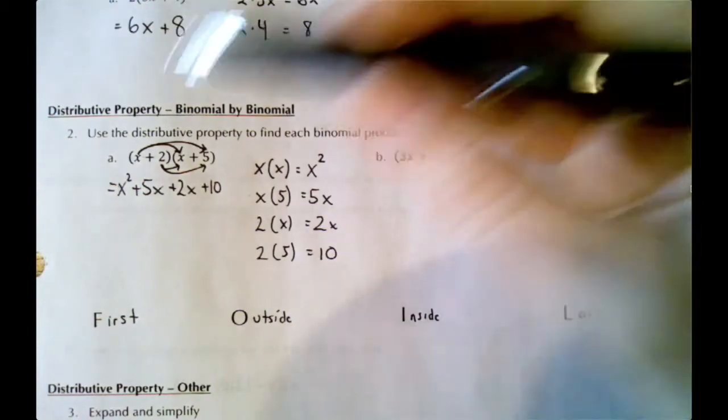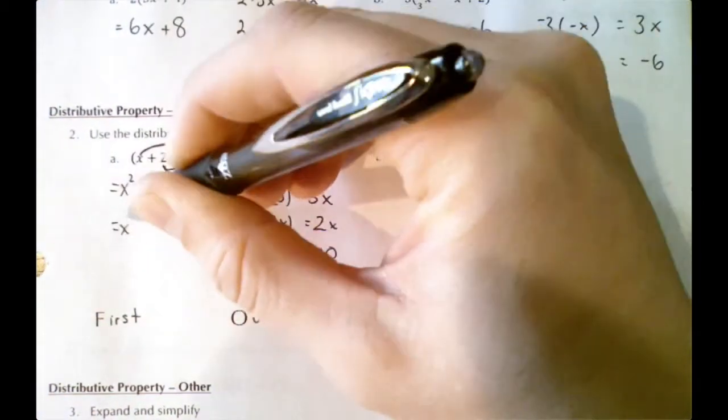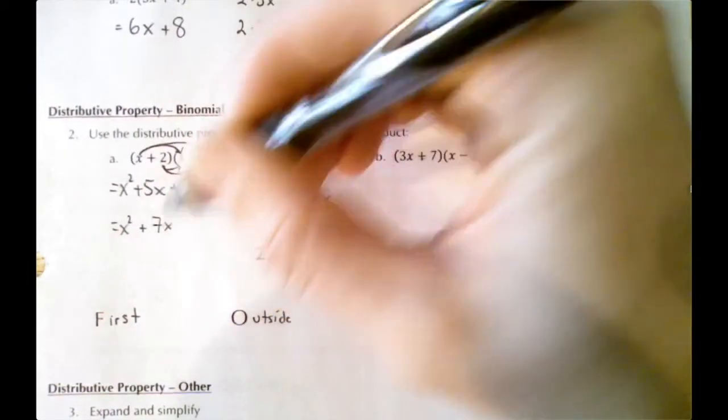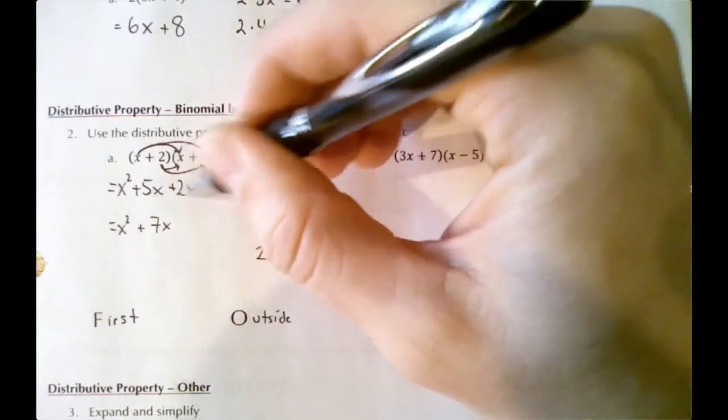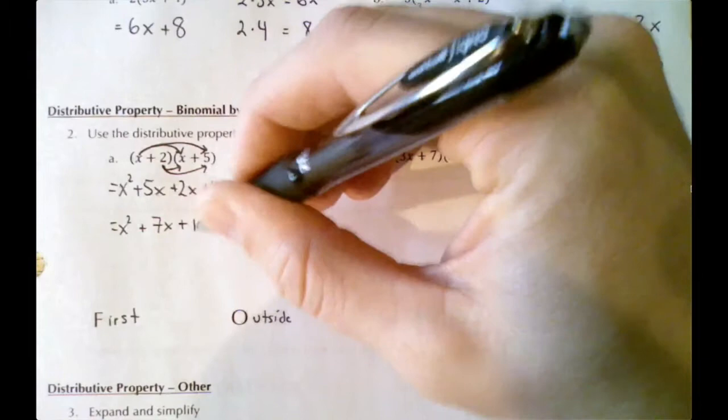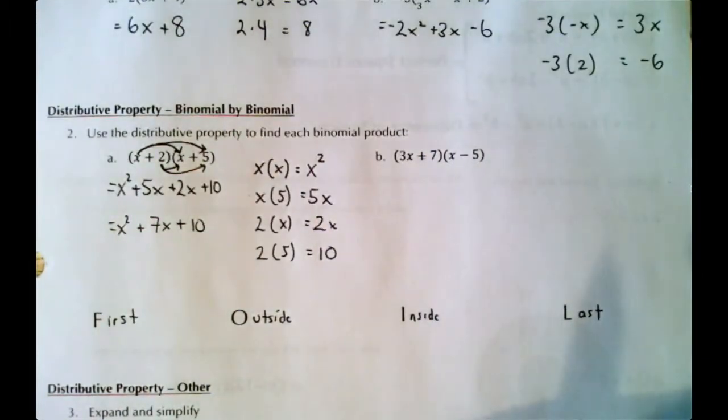Now, if we look, we have some like terms here, so our last step when expanding is to collect any like terms. 5x and 2x make 7x, and since we're adding, we don't add the exponents, we just add like terms, and the x stays as an x. And there's our final answer.